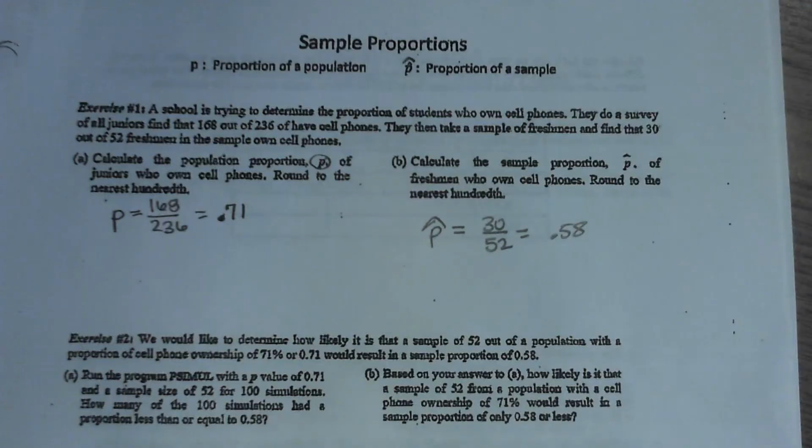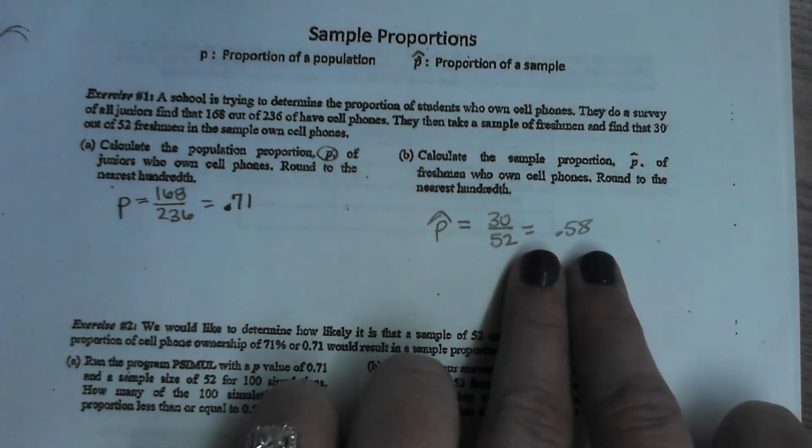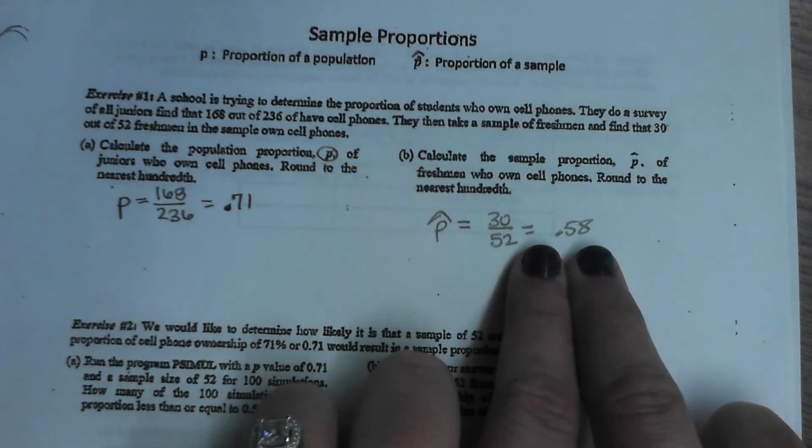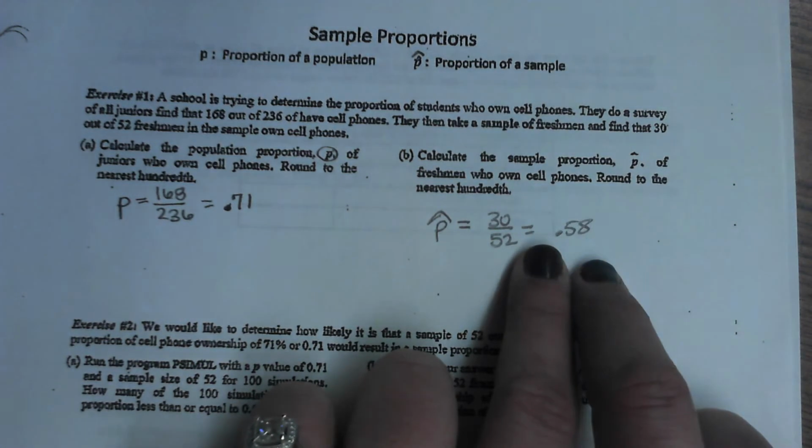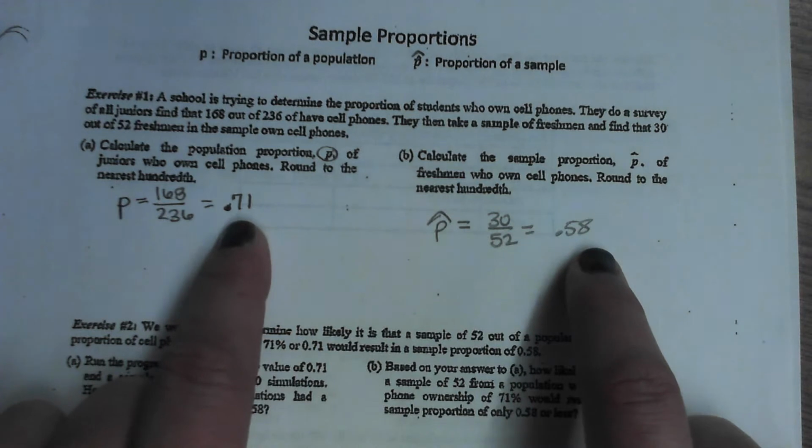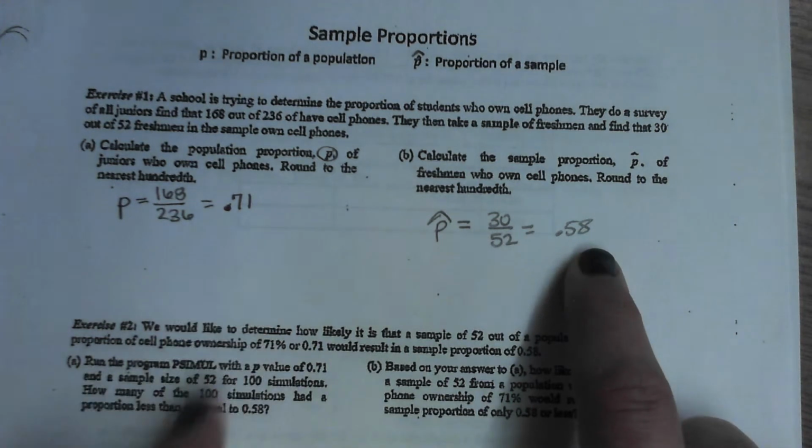Who knows? But the idea that we're going to jump into now is trying to figure out how plausible is it that even though we picked a sample proportion of freshmen that was that low, how likely is it that their actual population proportion could be as high as the juniors? Okay, that's what we're going to be on this quest to figure out.